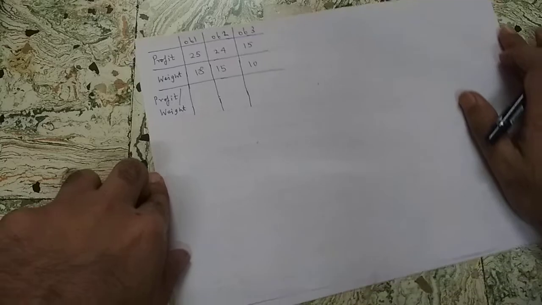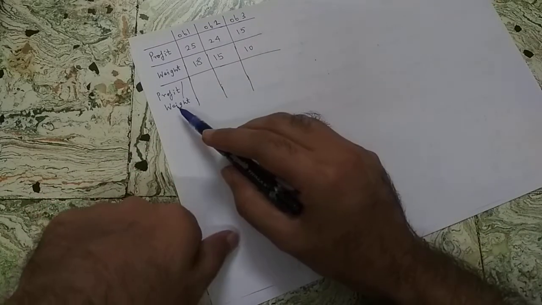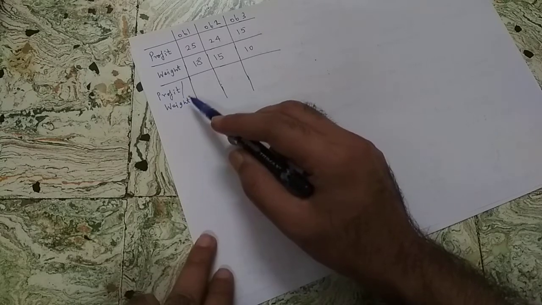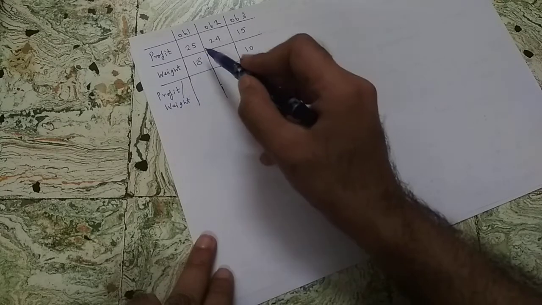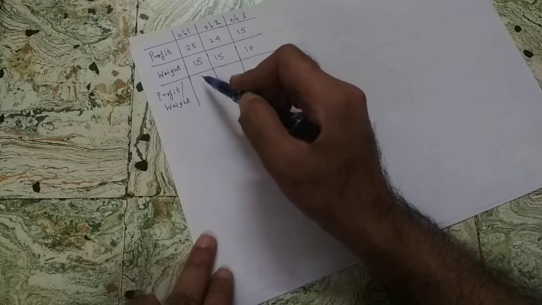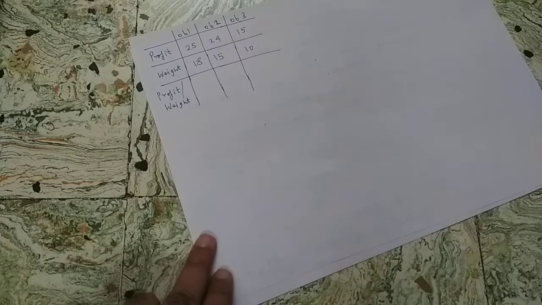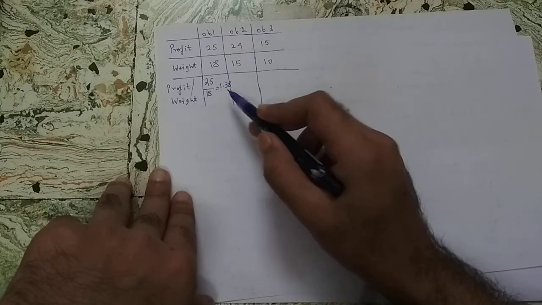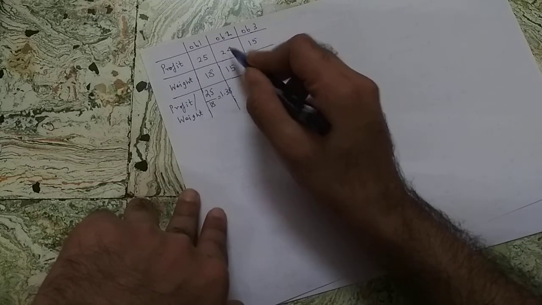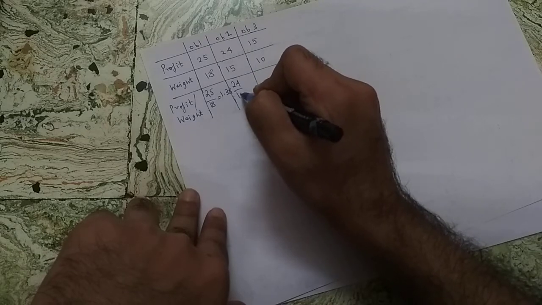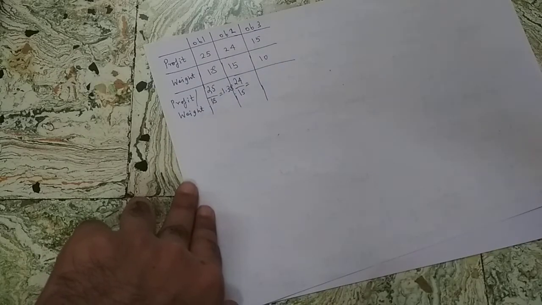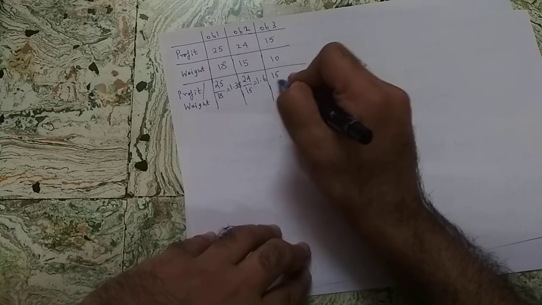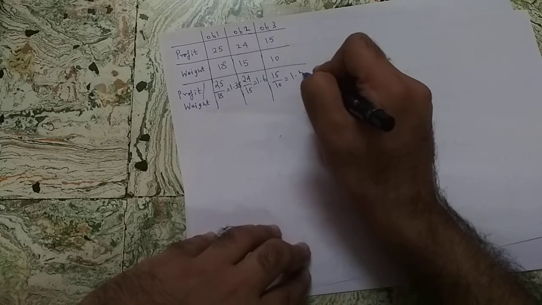Continuing with the same example, I've just added an extra row here and labeled it profit per weight. So we'll find the profit per weight for every object. What is profit per weight? You simply take the value of profit and divide it by the weight. So what is 25 by 18? Think about it. 25 by 18 comes out to be 1.38. Now let's find the value of 24 by 15. It comes out to be 1.6. Similarly, what about 15 by 10? It comes out to be 1.5.